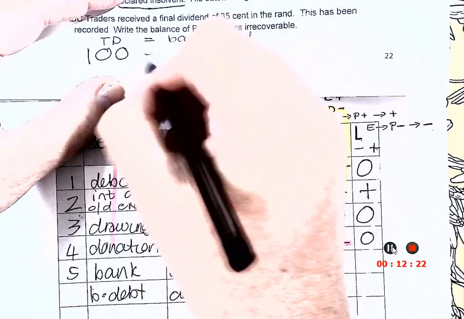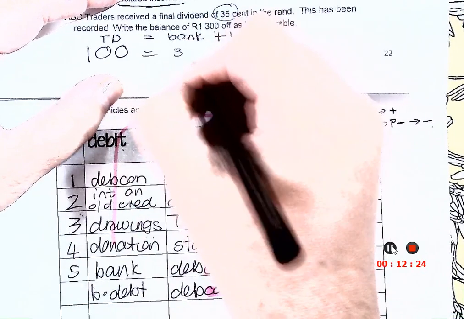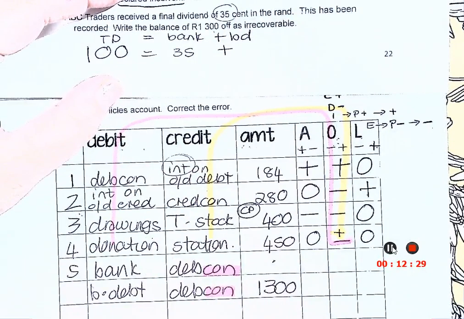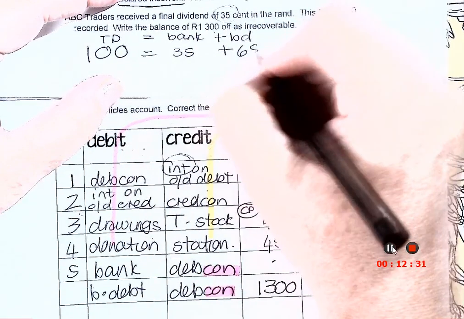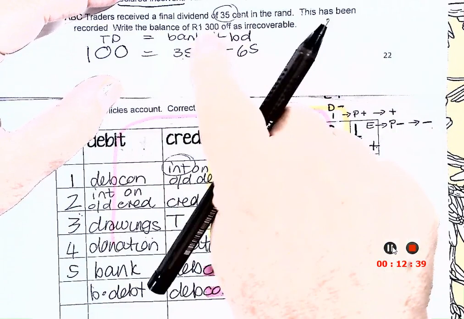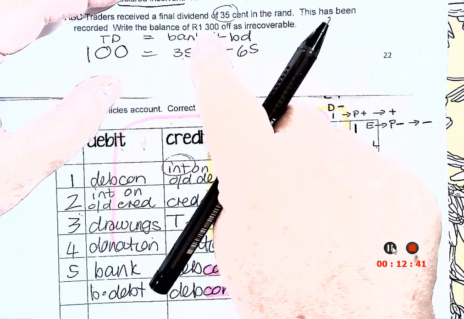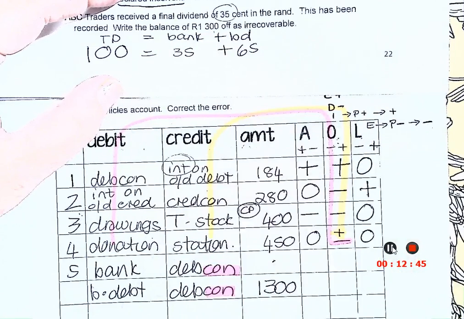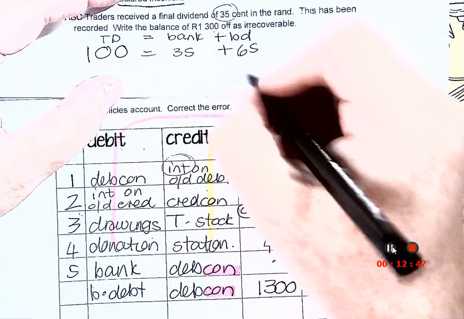They tell me I received 35 cents, meaning how much did I bad debt? 65 cents. 100 less 35. 65 cents. Okay. Which amount did they give me? They gave me 1,300. So is that 1,300 the bank or the bad debt? It's the bad debt in this case.